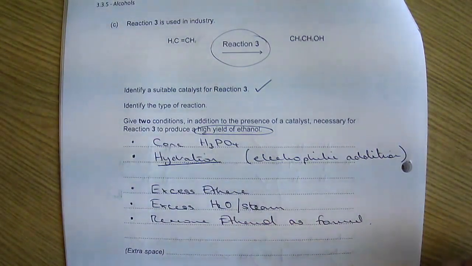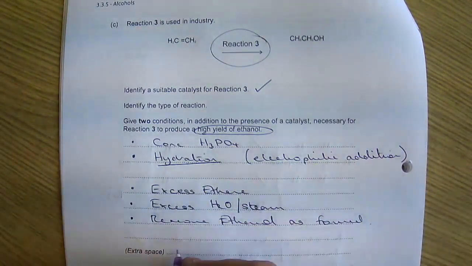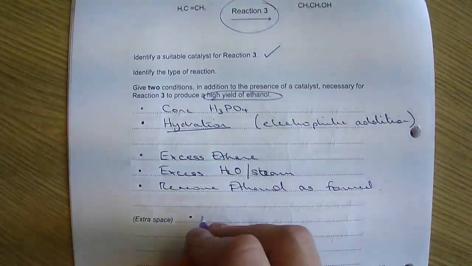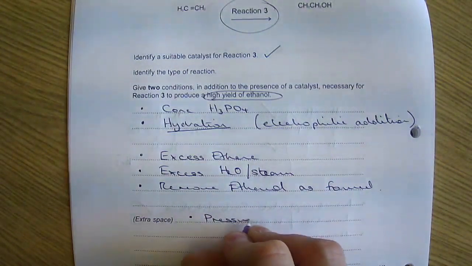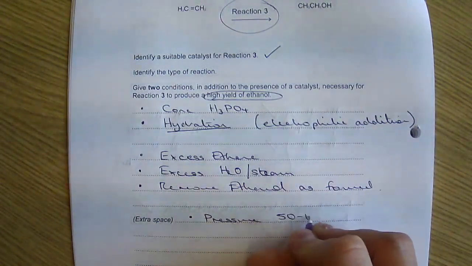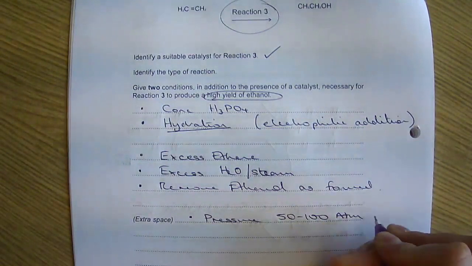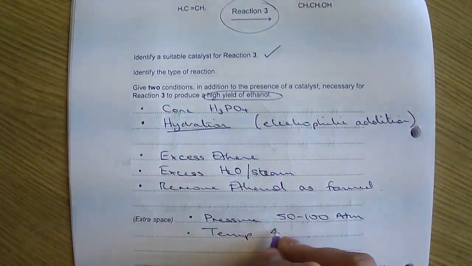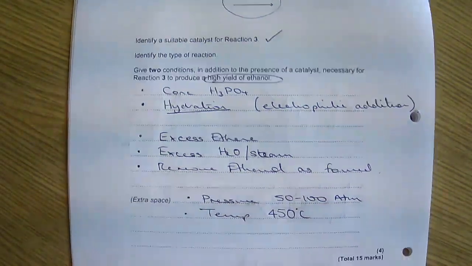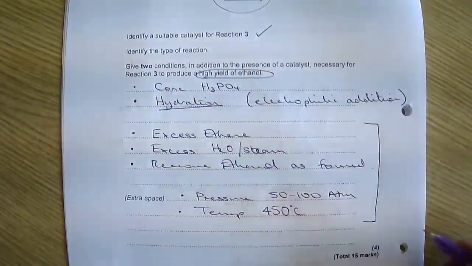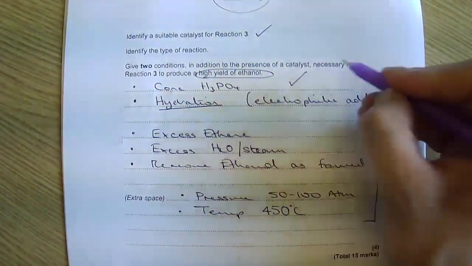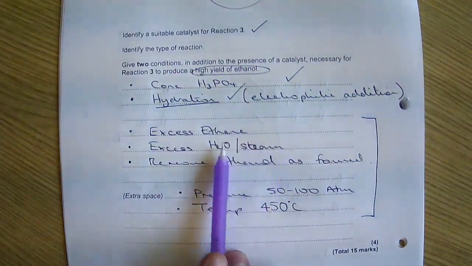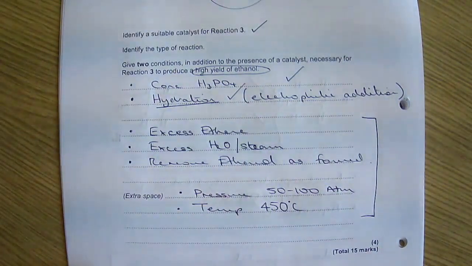Final options, I suppose you could say. We want a pressure, and these are the ones that you may want to put as your answer because these are the clear-cut things which are in your notepad. A pressure of between 50 and 100 atmospheres, and then a temperature of 450 degrees C, okay? So 5 to pick from there. So we've got Mark 1, Mark 2, and then Mark 3 and Mark 4 are for any of those remaining bullet points.